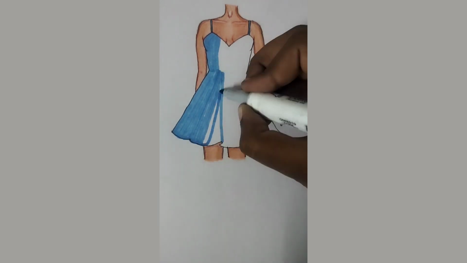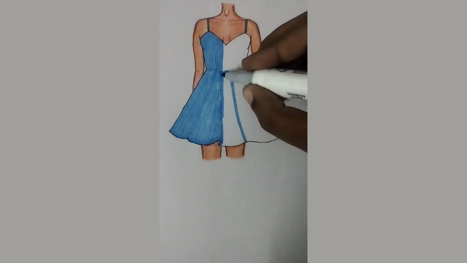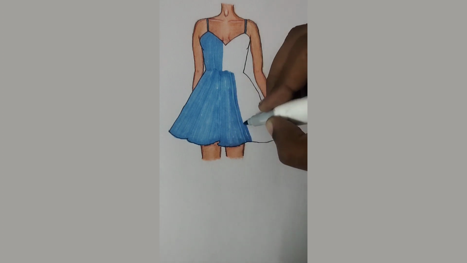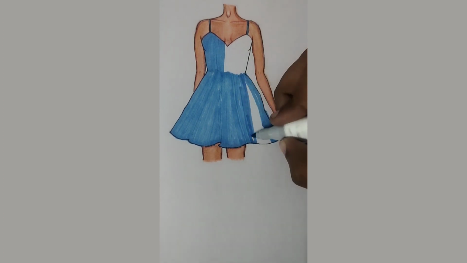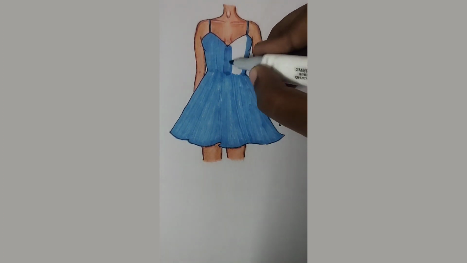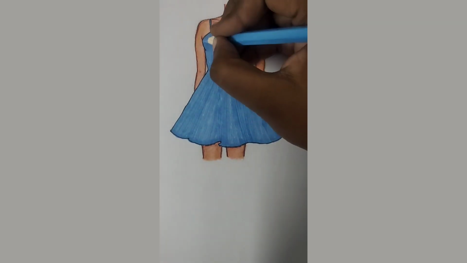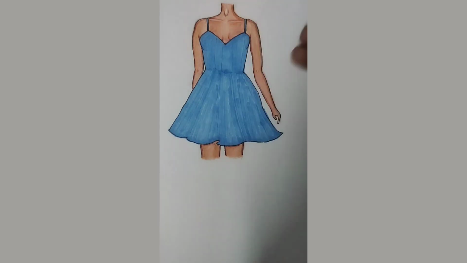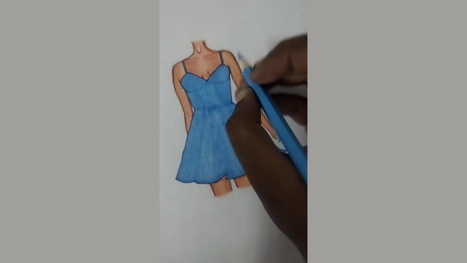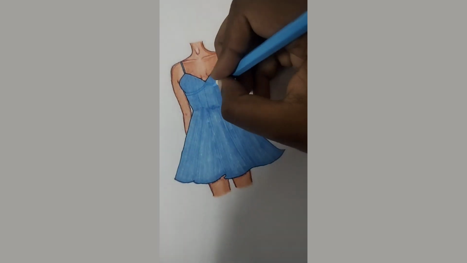First, I am coloring the base color with the blue color marker. Using a light shade of the desired satin color, apply a light and even layer of the color to the entire area where the satin fabric will be. This will act as the base color and provide the foundation for the subsequent layers.